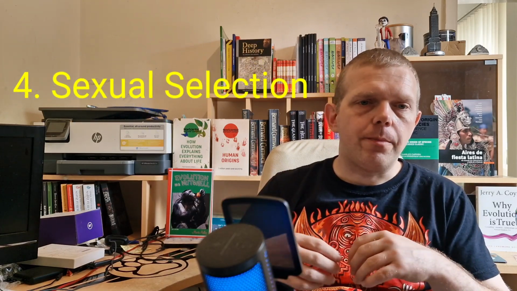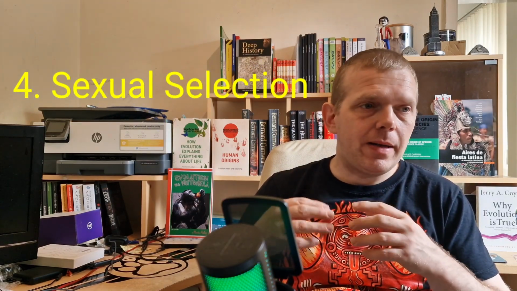Our last mechanism is a special and often very flashy case of natural selection. It's called sexual selection. And while natural selection is about survival and reproduction, sexual selection is all about reproduction. It's a process where certain traits improve an individual's chances of finding a mate, even if those same traits are bad for survival. Think of a peacock's tail.